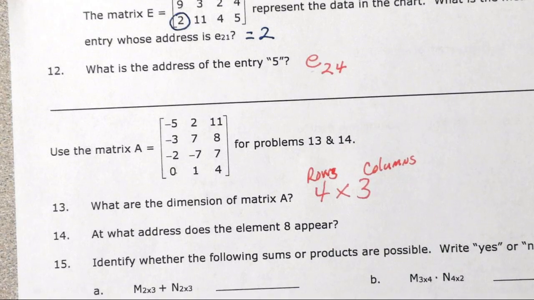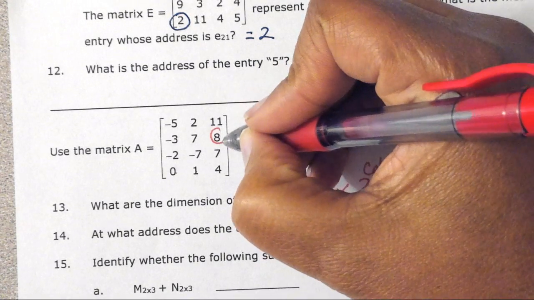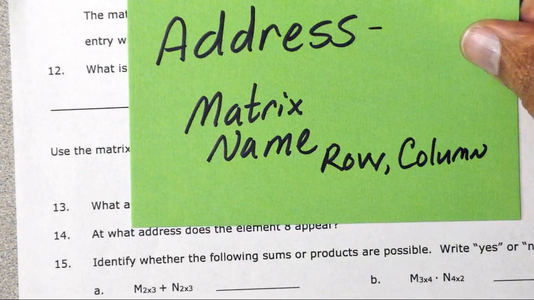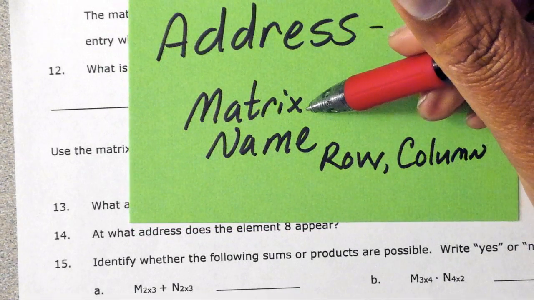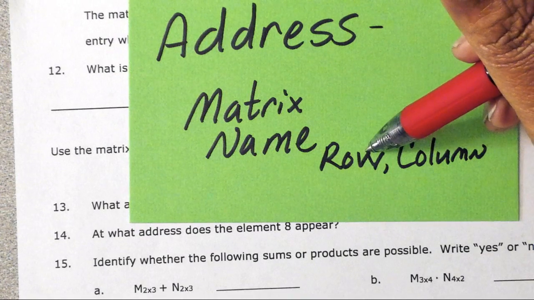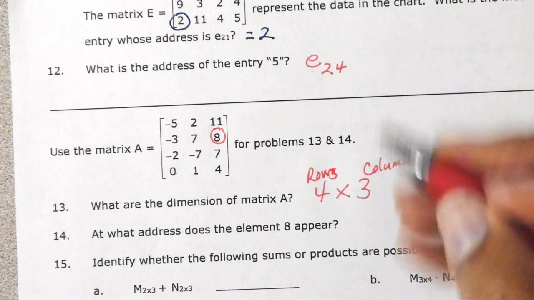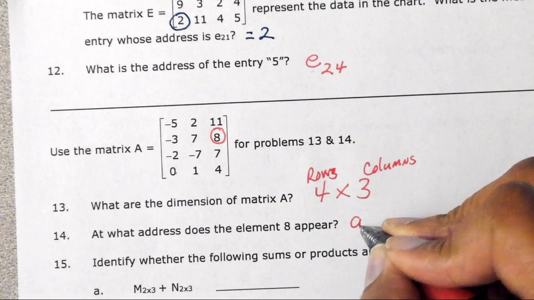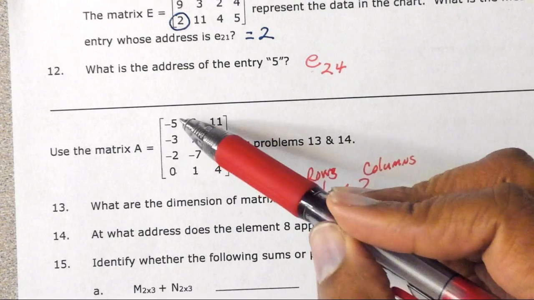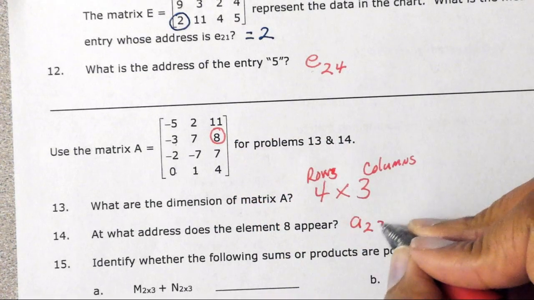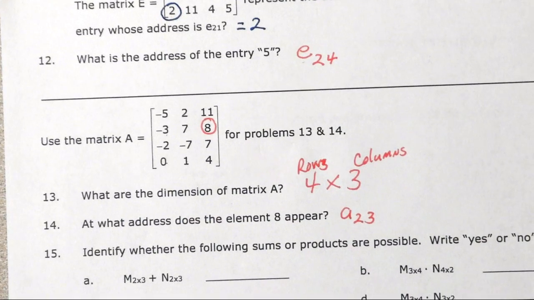Okay. The next thing it wants to know is what is the address of element 8? Well, element 8 is right here, and just like before, our address will be written using the matrix letter for the name, sub row column. So the matrix is A, lowercase a for my address. I am in the second row and the third column. So there is my address.